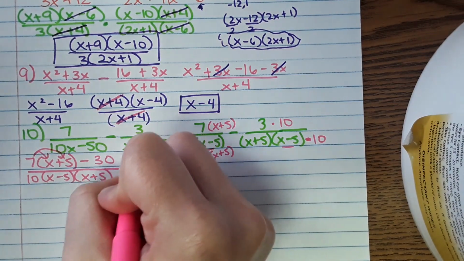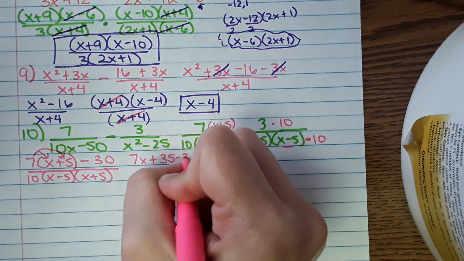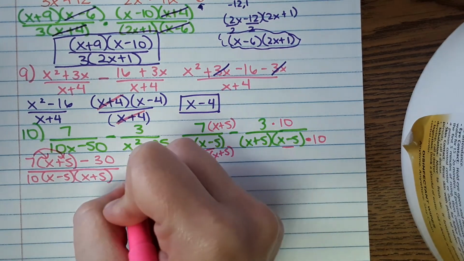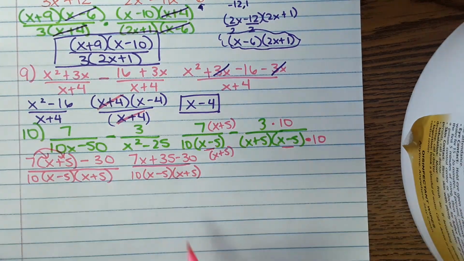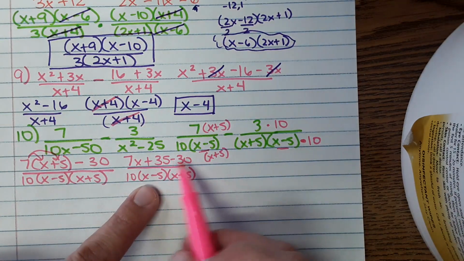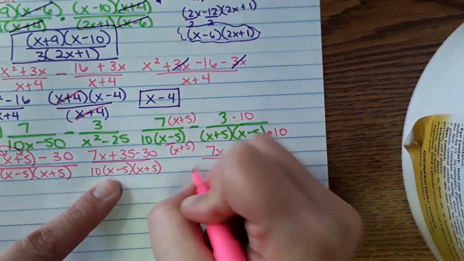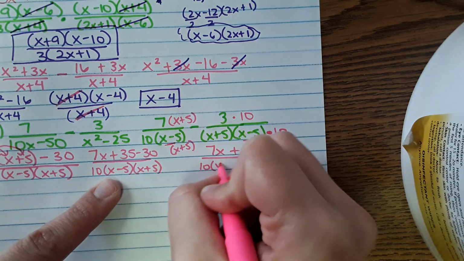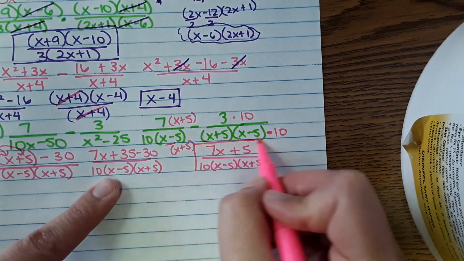What do I get? 7x plus 35 minus 30 over, and 35 minus 30, I can simplify that. And then I can't do anything more than that.